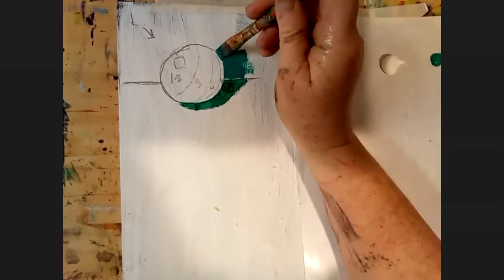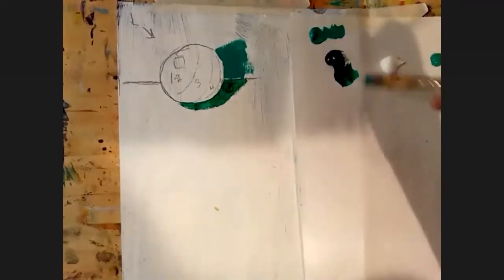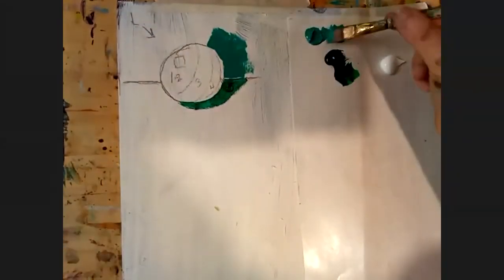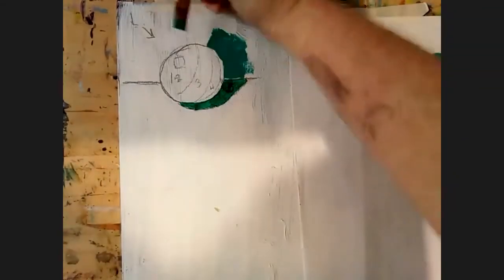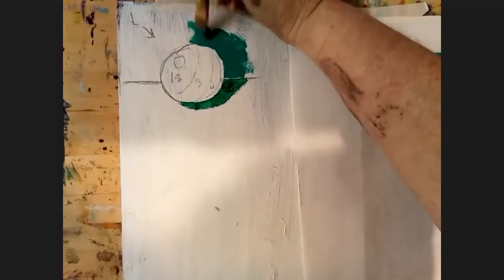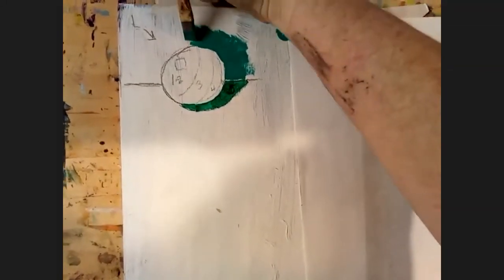And once again, I'm loading my brush with paint and I'm pulling up and then kind of tapping. Still working with the hard edge here. It's funny, I did this in watercolor and gouache earlier this week.